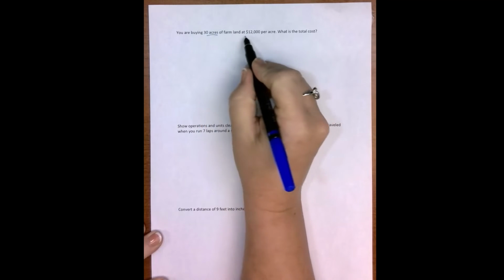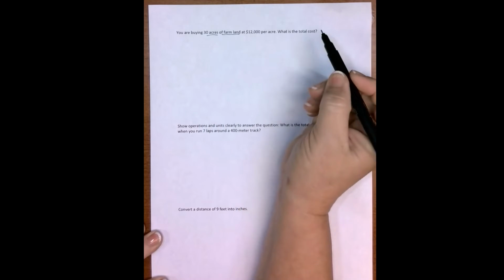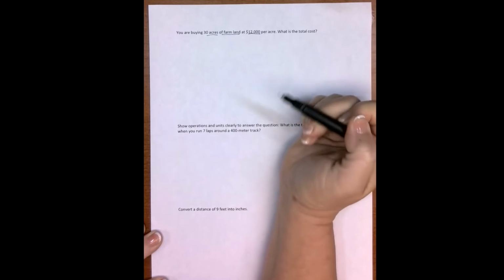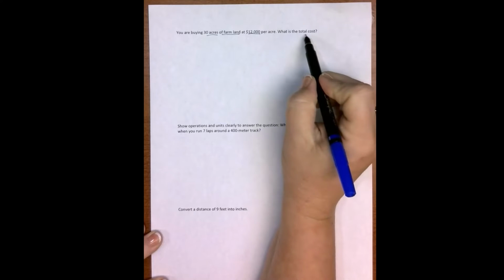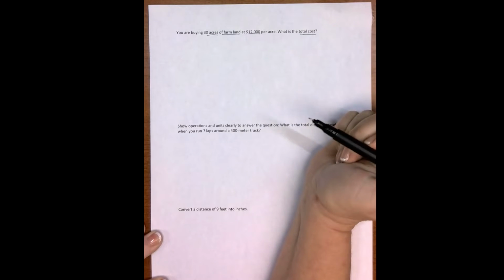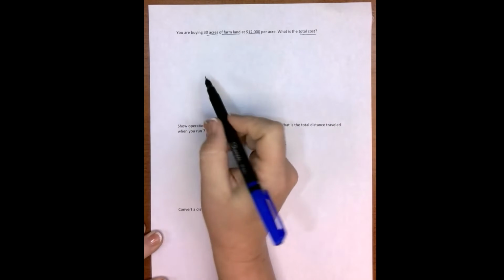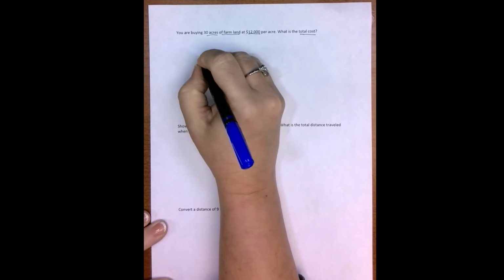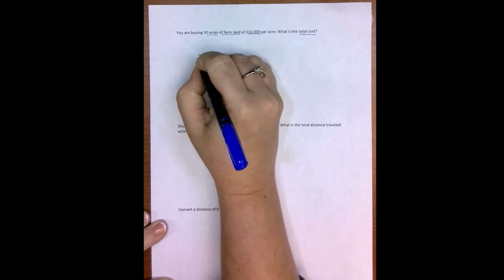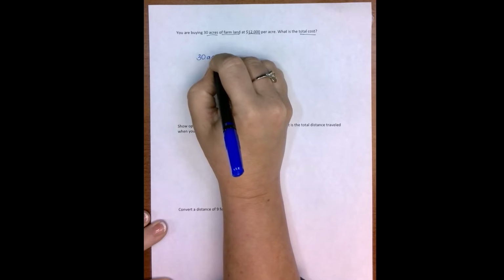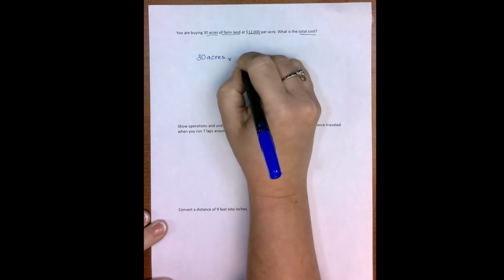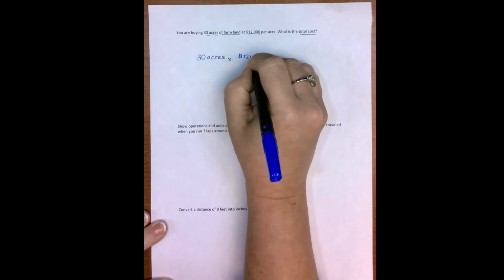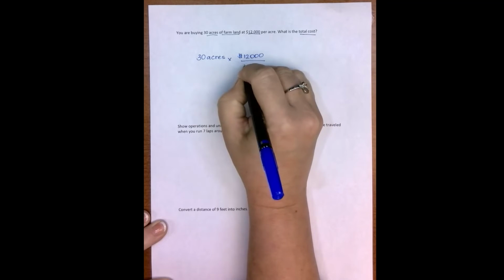So we're buying 30 acres of farmland at $12,000 per acre, and it wants to know what's the total cost. So total means I need to know more about all these acres. If we do it as a unit analysis problem, we have 30 acres times $12,000 per acre.